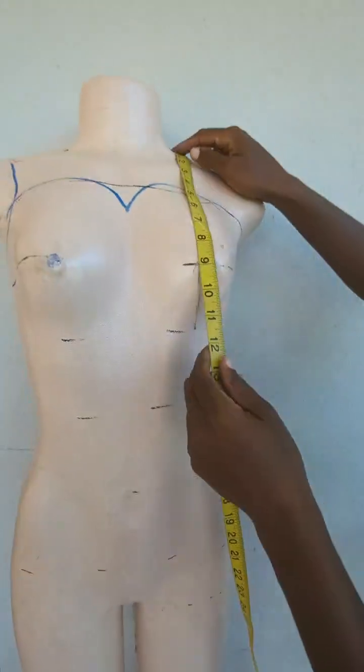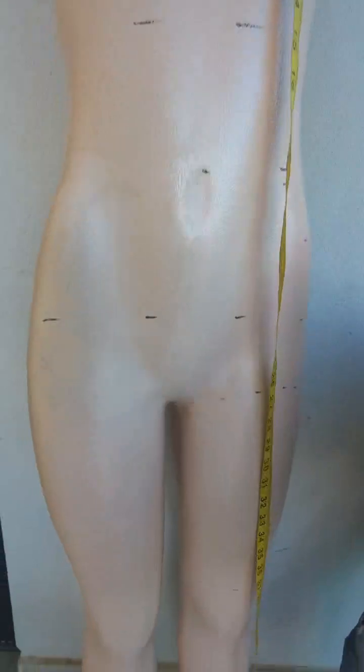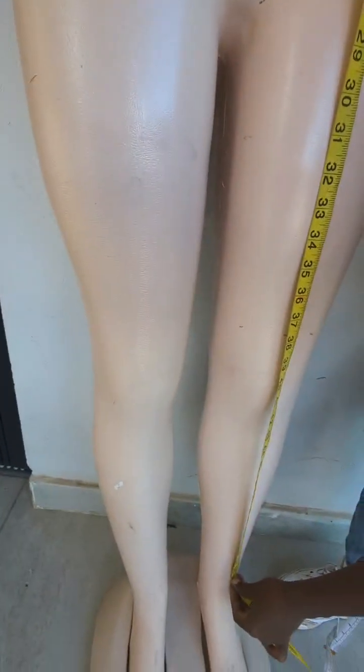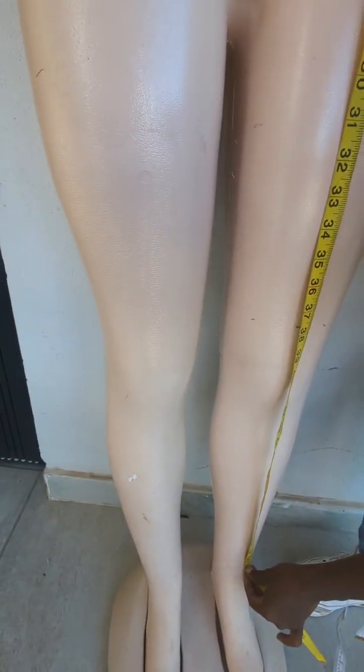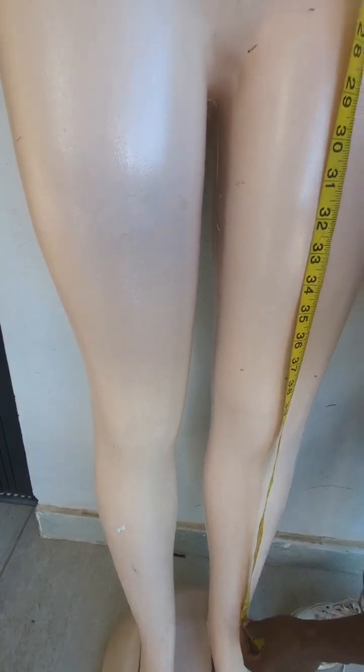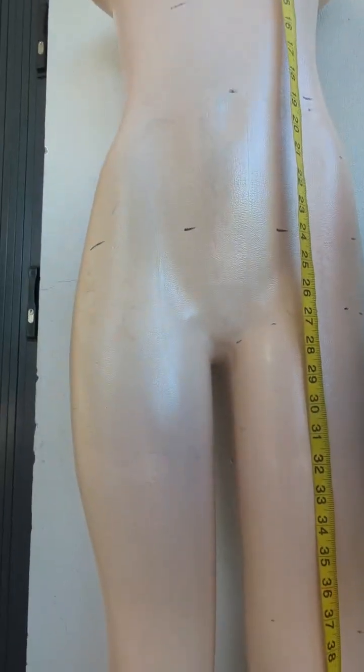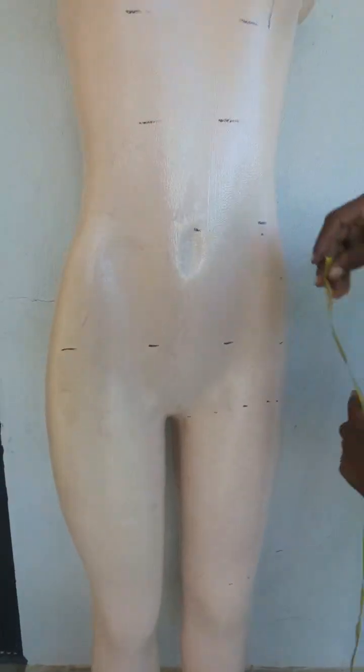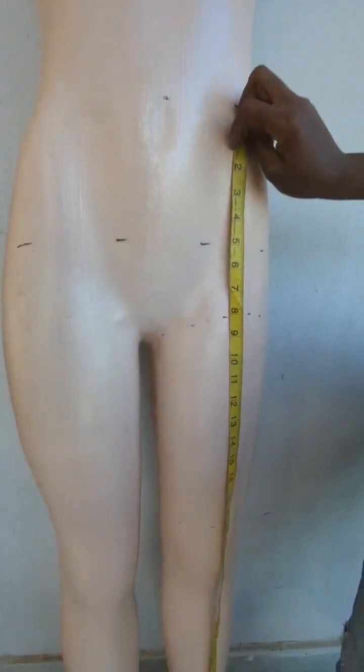When we're measuring the full length, if it's a dress, the full length will start from the shoulder going down to here. That's the full length of the dress. The abbreviation for the full length is FL. And if we're doing trousers, we measure from the waist going down to the full length here.